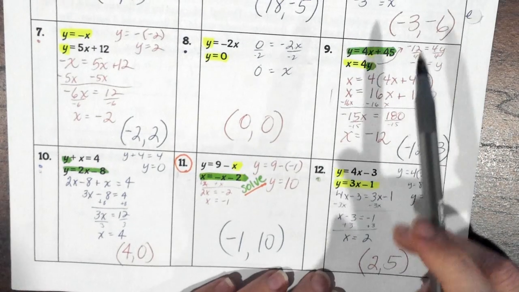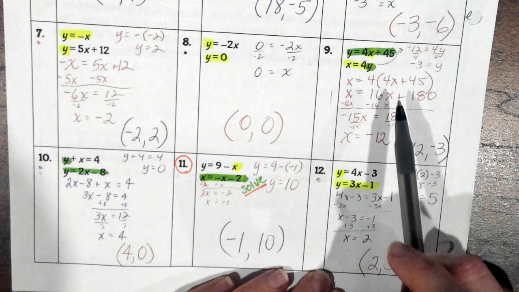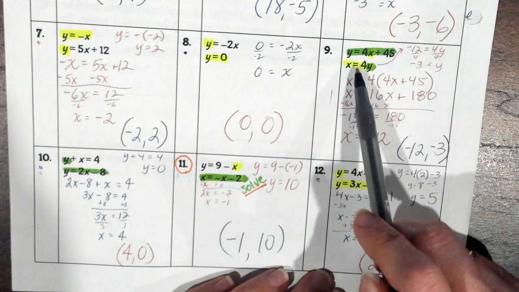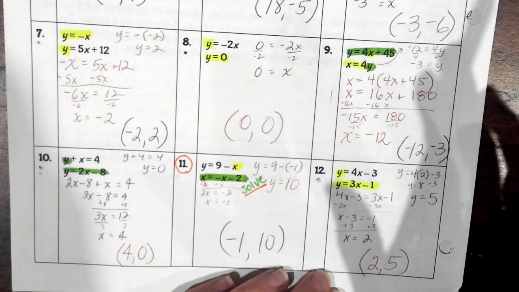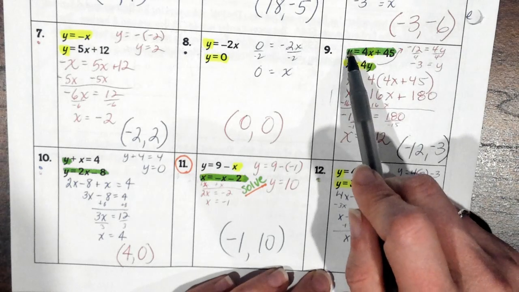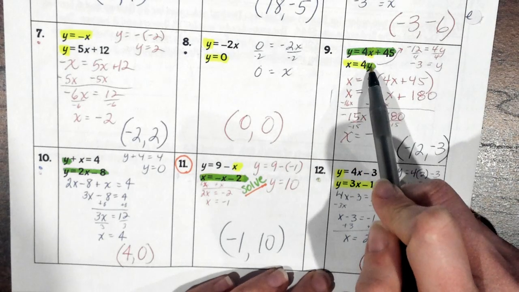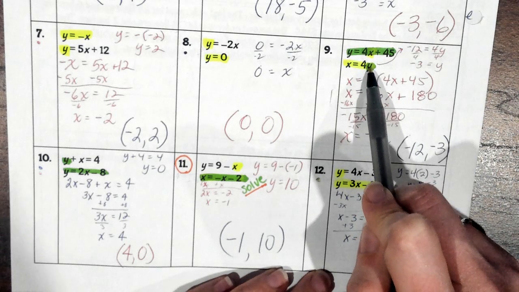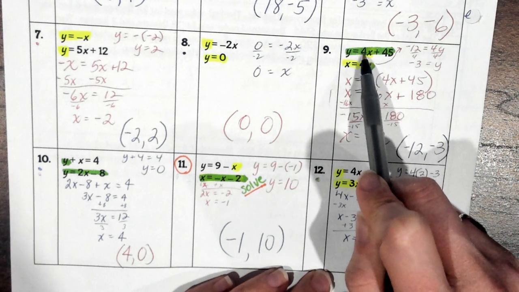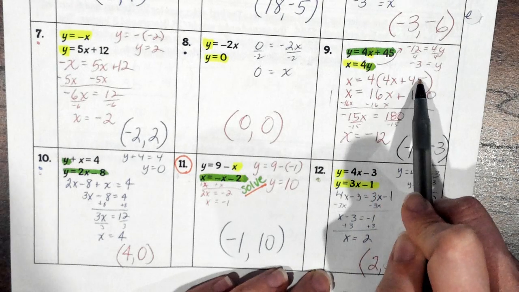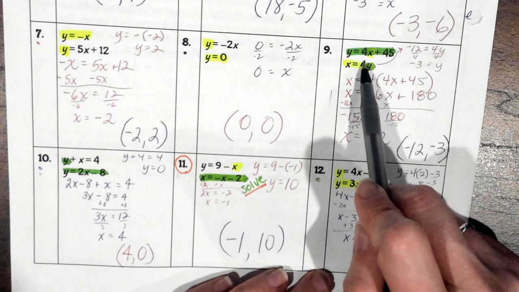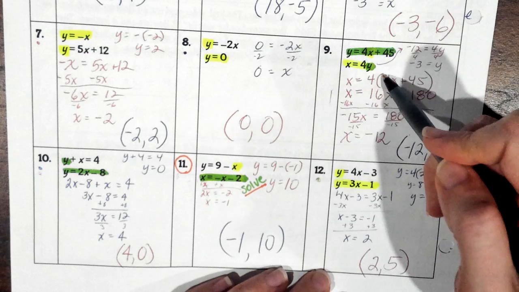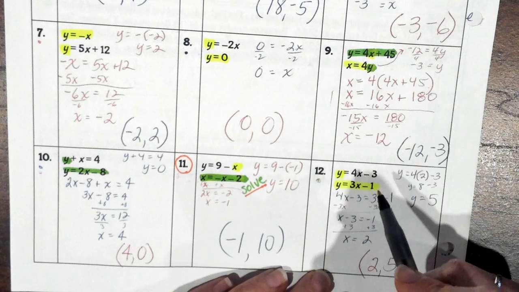So on number 9, what you would do is, there's a couple different ways to think it through, but I ended up using all of this, plugged in for y, so I did my x equals 4 times, and instead of y, I wrote out 4x plus 45 here. Now, since they're right next to each other, that means they had to be in parentheses.